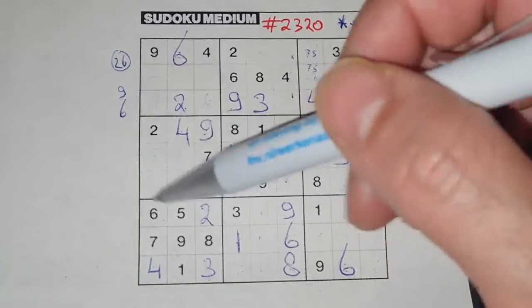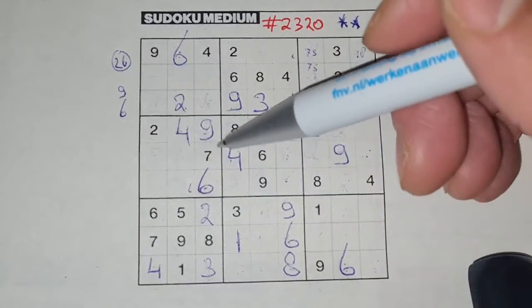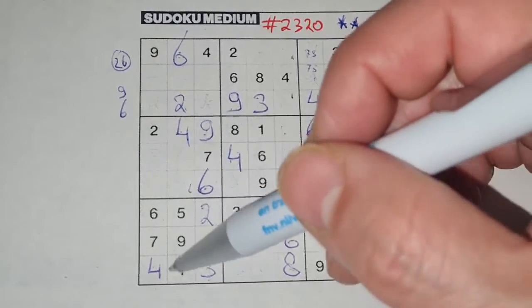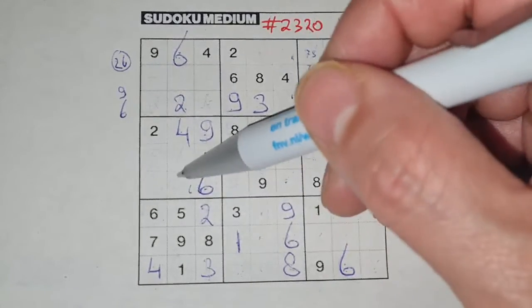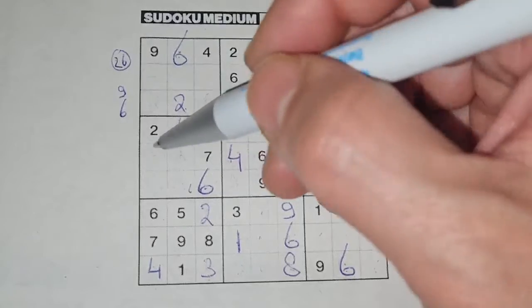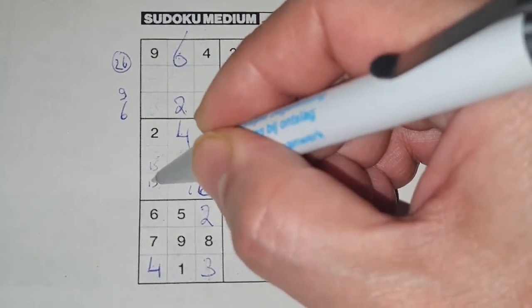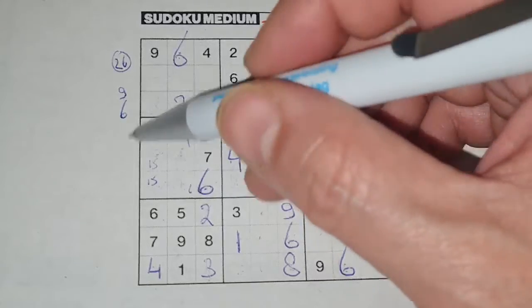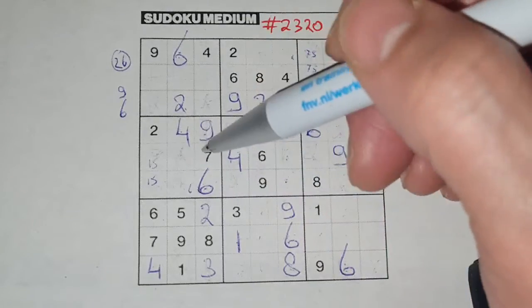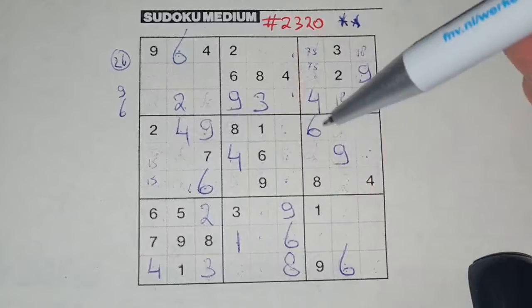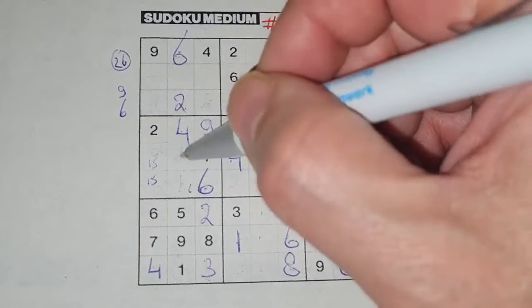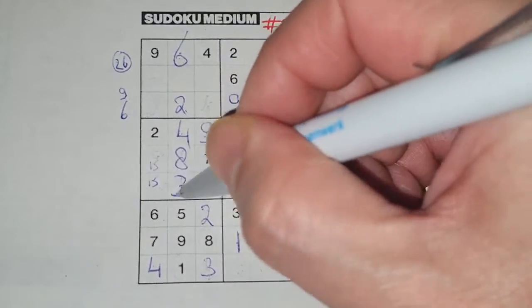4 missing numbers in this big square. 2 of those missing numbers are the 1 and the 5. We have a 1 and a 5 in this column, so no 1 and a 5 in these 2 boxes. The 1 and the 5 goes in those 2 boxes. Let me mark those 2 boxes. That means the other 2 numbers, other pair, should be the 3 and the 8. 3 and the 8, we see here an 8, no 8 there. 8 should be here, and the 3 goes there.